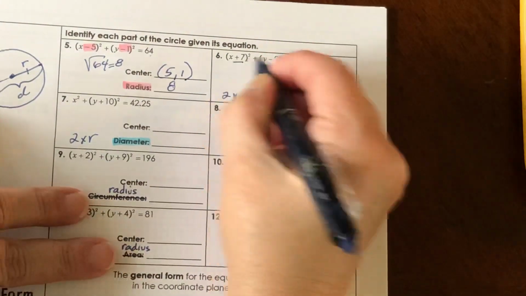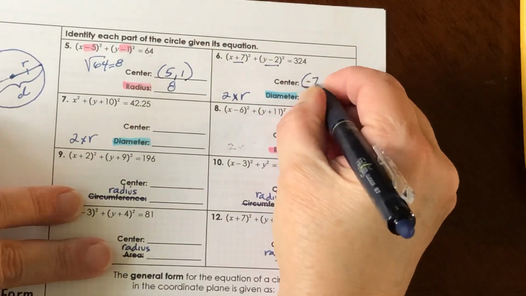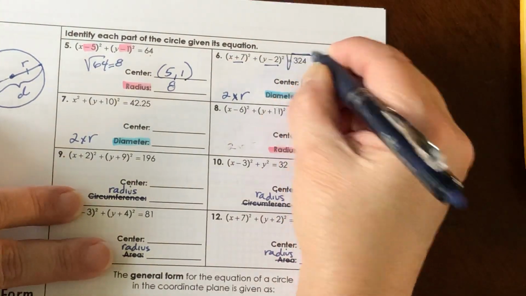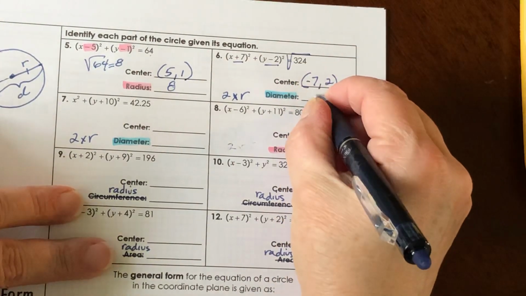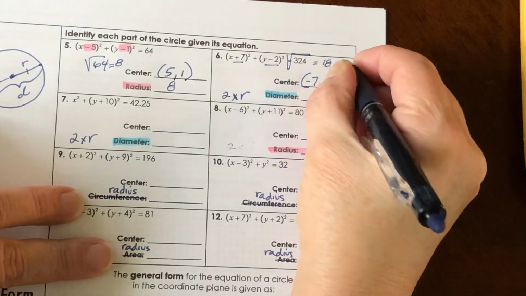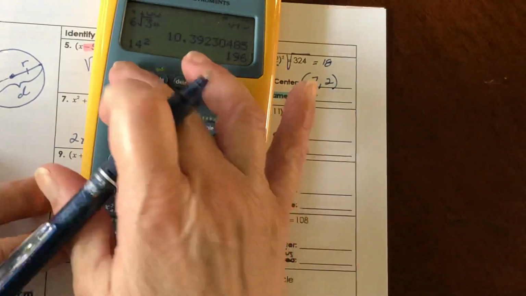What is the opposite of +7 and -2? That would be -7 and +2. What is the square root of 324? Well, the square root of 324 equals 18. Put it in your calculator, you can see that to be true.